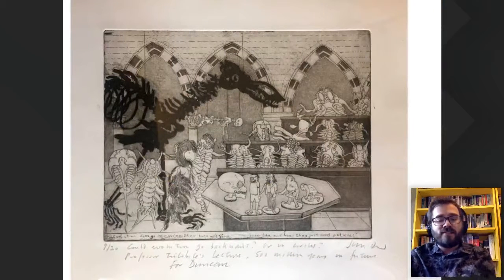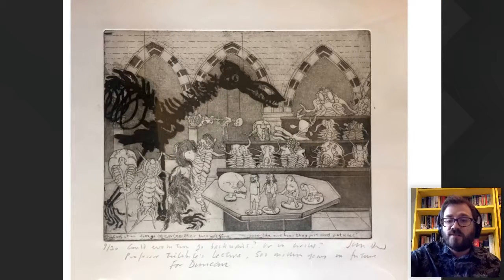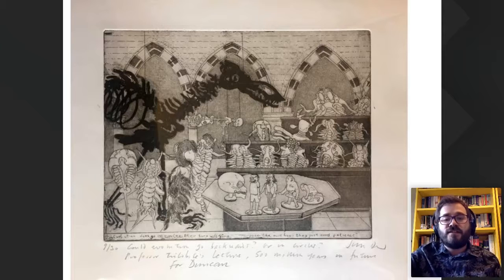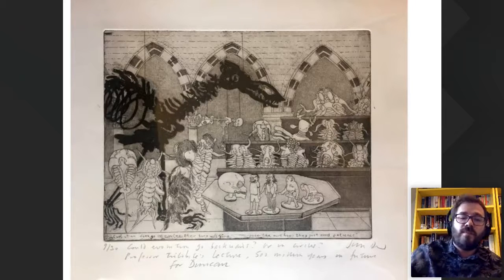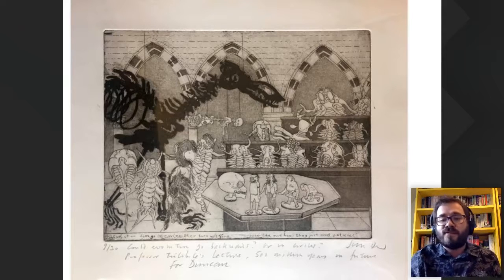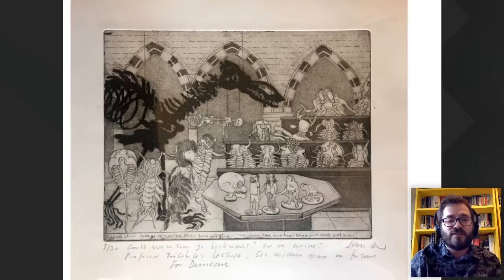So with that, I'd like to start the talk proper with this piece of artwork. It's a fantastic piece of art done by John Jew. It was part of the First Impressions art trail in the museum that accompanied the First Animals exhibition. And it features Professor Trilobite giving a lecture some 500 million years from now in the lower court of the museum, for any of you that are familiar with the museum in Oxford. And he poses the question, could evolution go backwards or in circles?